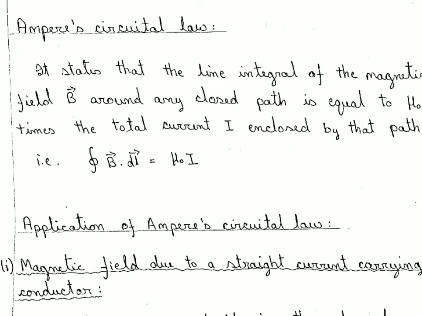Okay, not with a surface, but with a closed loop. So Ampere's Circuital Law states that the line integral of the magnetic field B around any closed path is equal to mu naught times the total current I enclosed by that path. That is, line integral B dot dl is equal to mu naught I.